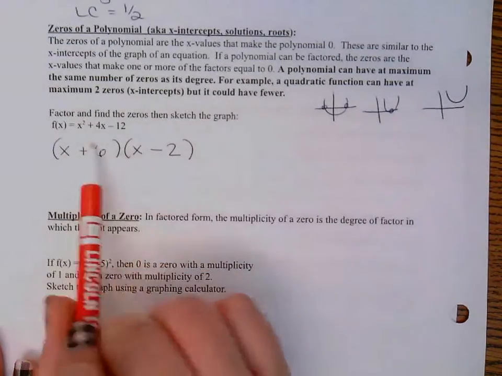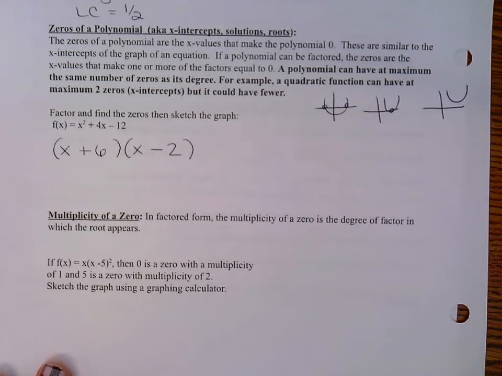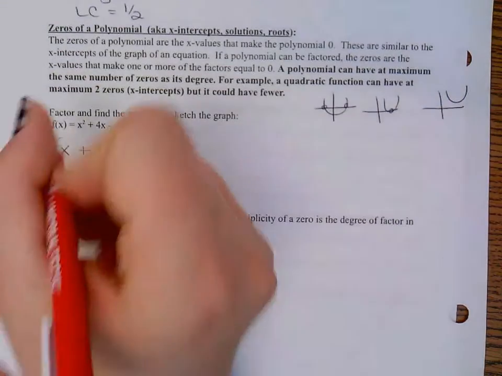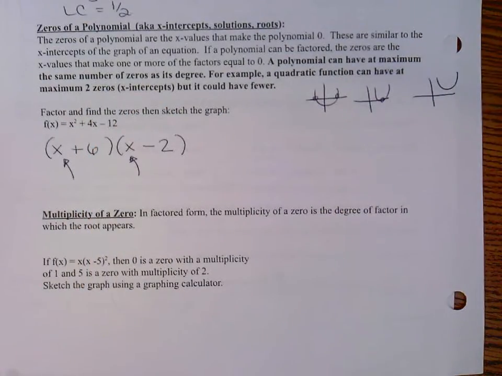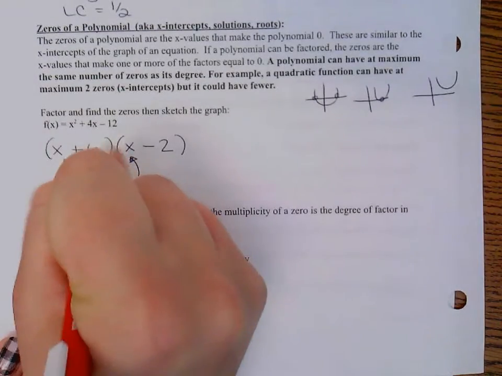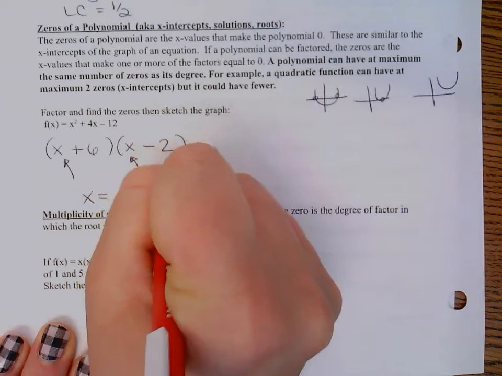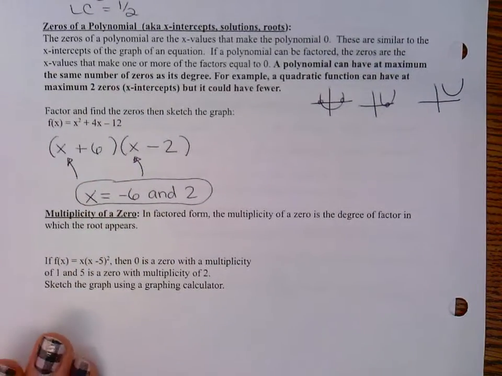If I FOIL this back out, I will get back to the original trinomial. So now I want to know what the x-intercepts are, the zeros. So what does that x value have to be to make it 0? Yeah, Krishna? So x is equal to either negative 6 and 2.